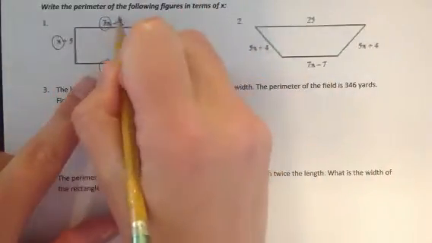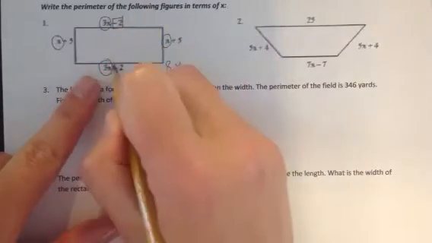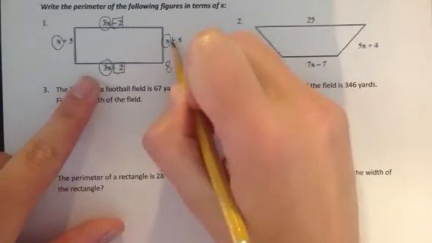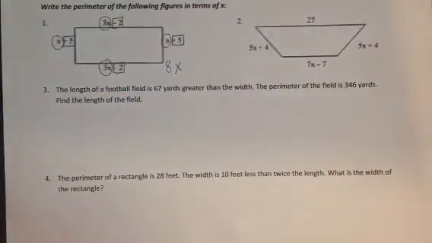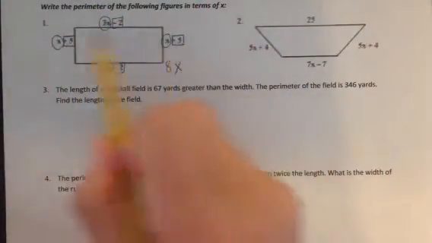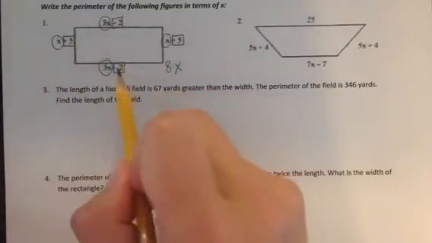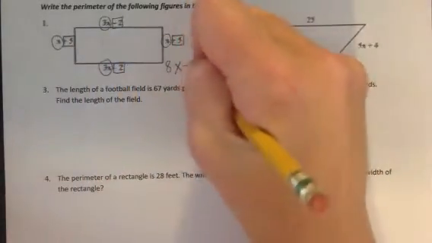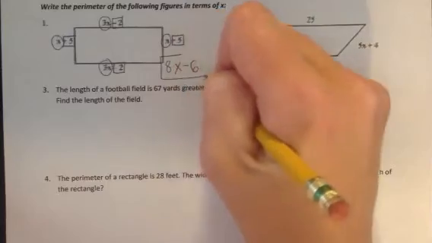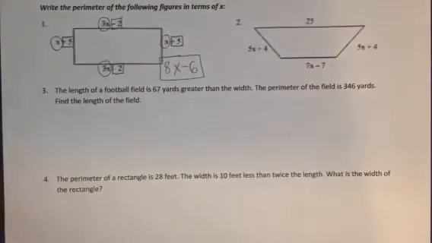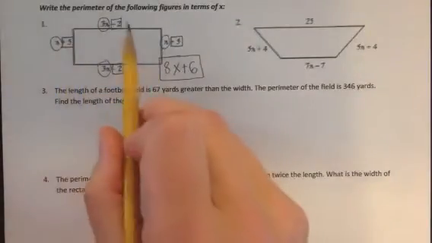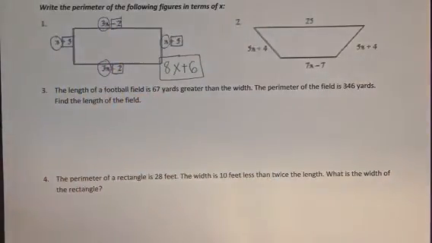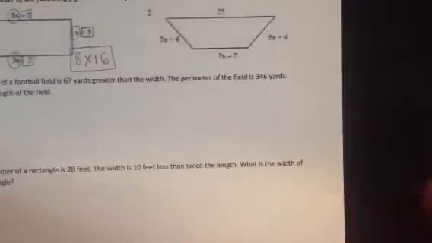And then my other set of like terms, which I'm going to box, are -2, -2, +5, and +5. And when I combine all of those together, I get 5 and 5 is 10, -2 is 8, minus another 2 is 6. So the perimeter of this rectangle is 8x minus 6. Oops, plus 6, sorry. 10, and then -2 is 8, and -2 is +6.